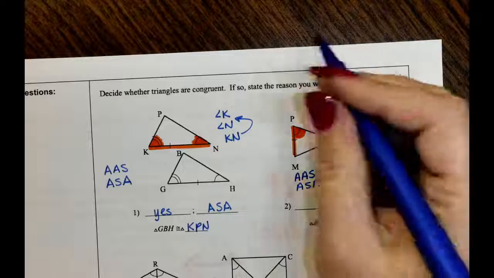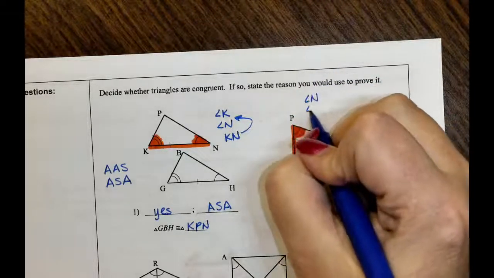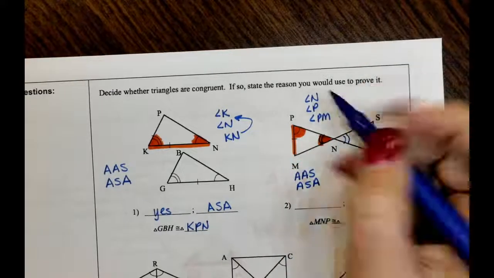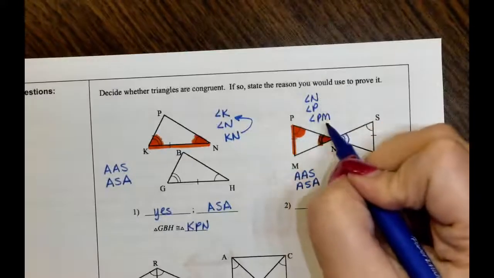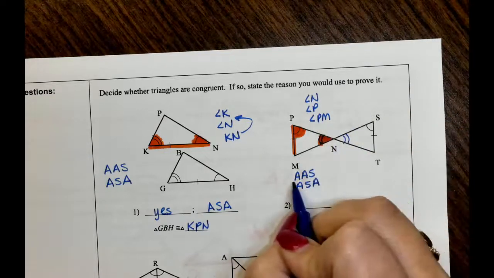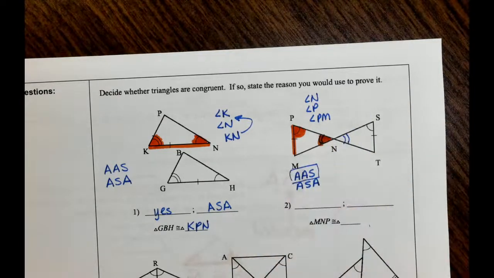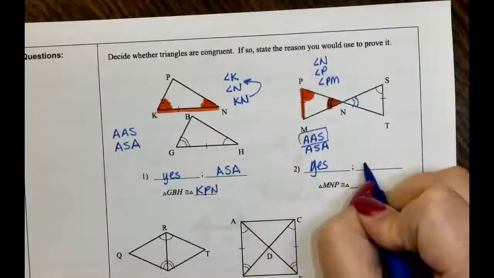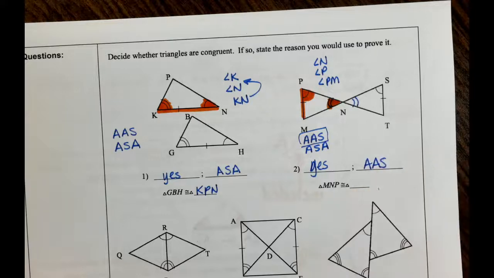That makes it easier to see. Angle N, angle P, and side PM. Notice that both of these angles are not included in this segment. So we're going to use the not included one, right? This is the one where the side gets left out. So yes, they're congruent by angle, angle, side.